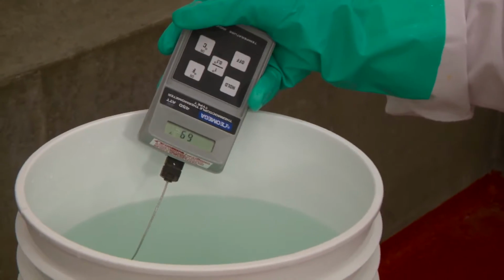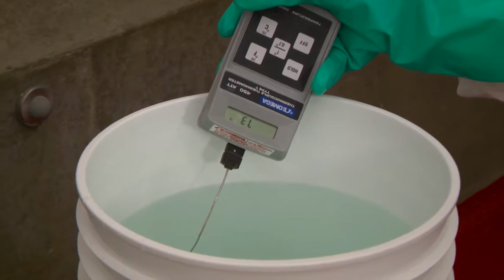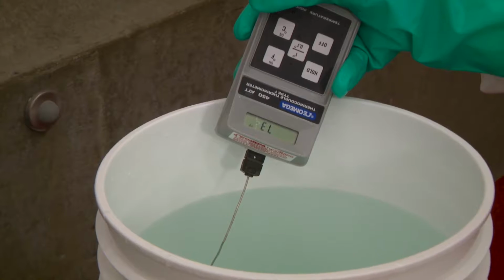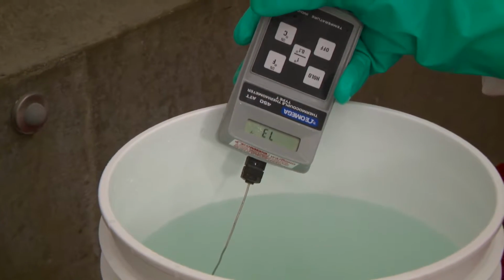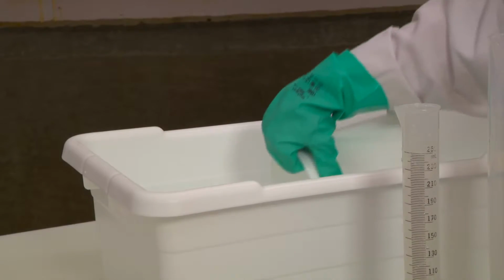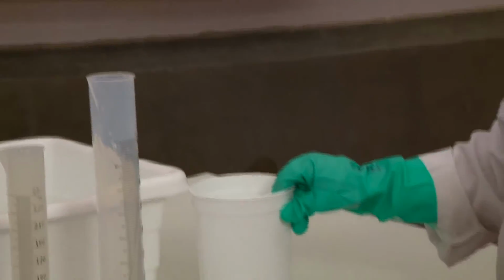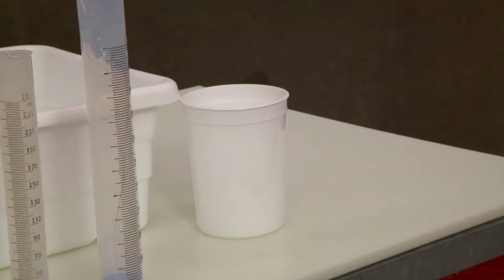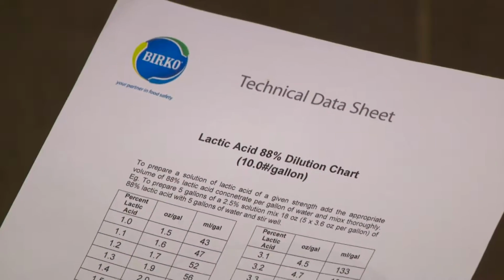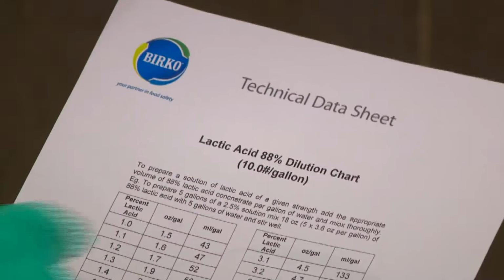Once the appropriate amount of water is in the container, use a calibrated thermometer to make sure the water temperature is between 70 and 75 degrees Fahrenheit. We will use a clean container to reserve a small amount of water for rinsing the graduated cylinder after measuring lactic acid. We are targeting a 4.5% lactic acid solution.